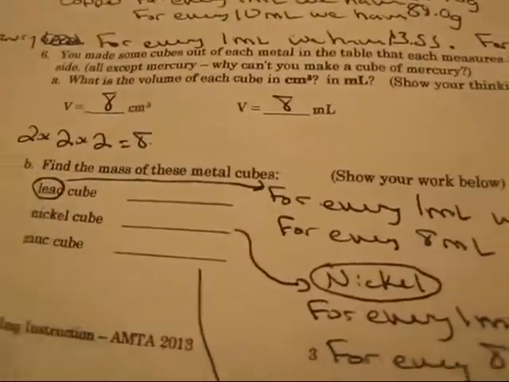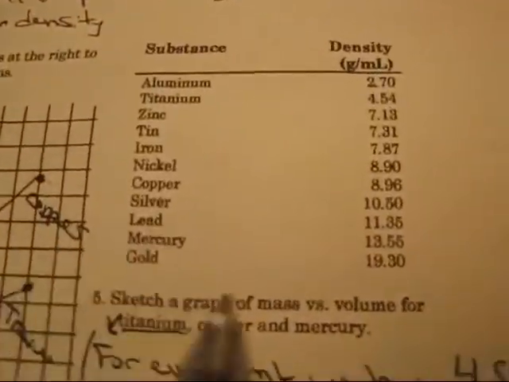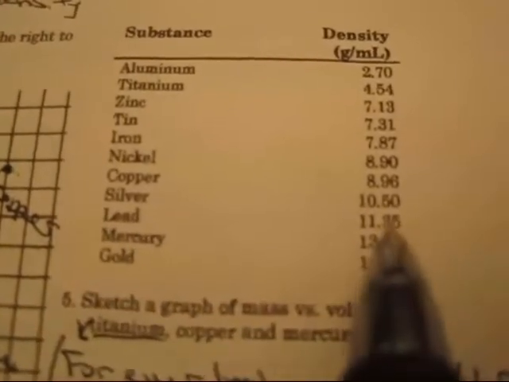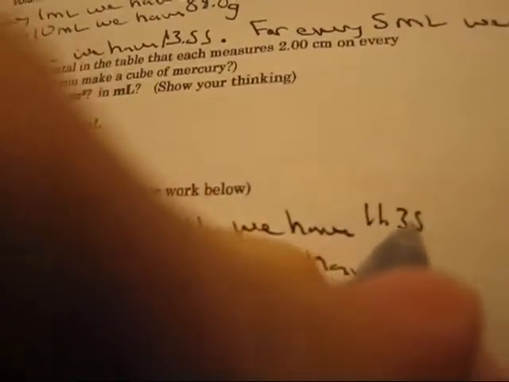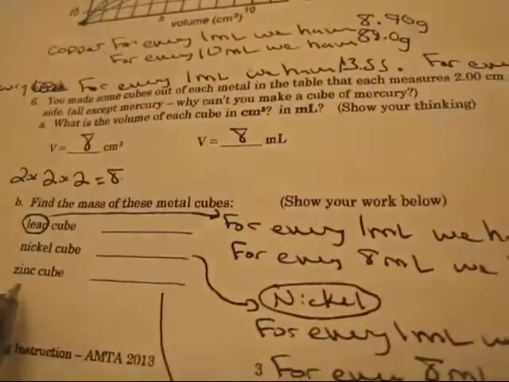So for the lead cube, we go up here and we see that for lead, for every 1 milliliter, I have 11.35 grams. And again, that's for the lead one.